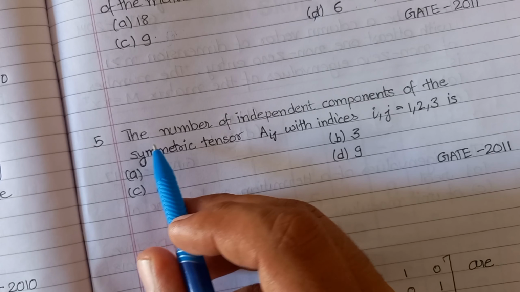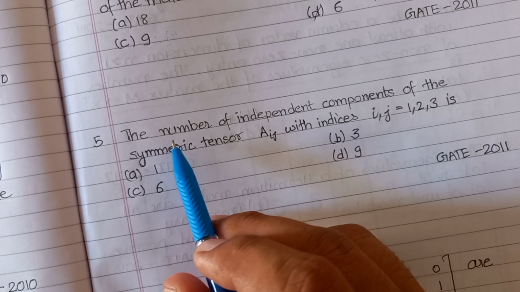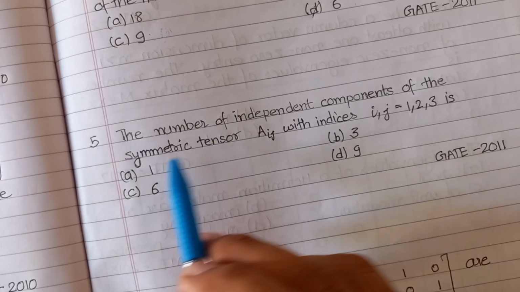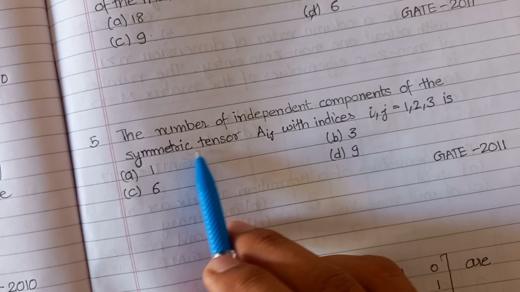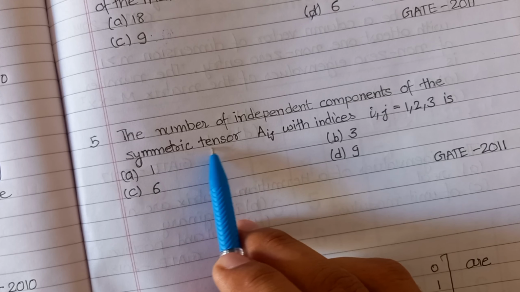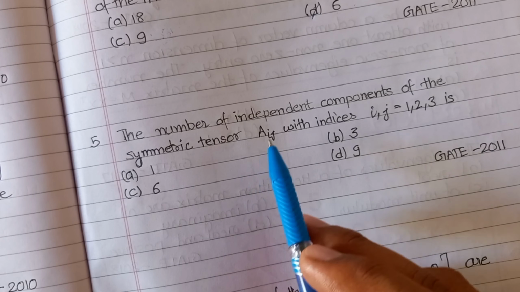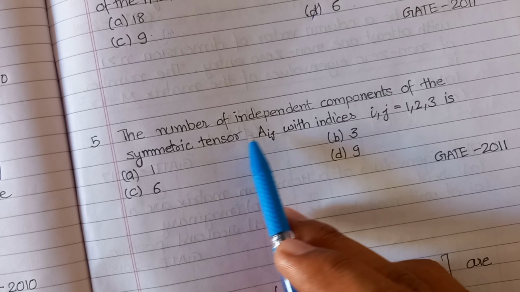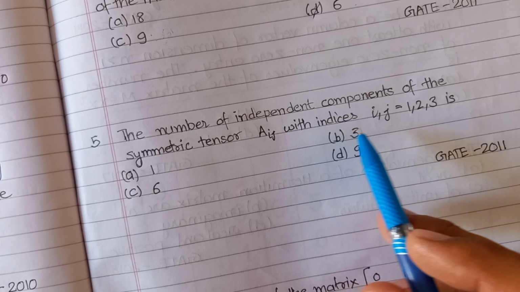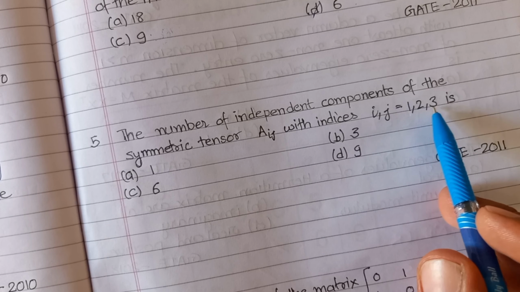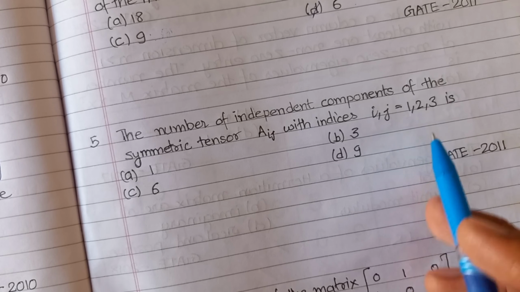The next question says that we have to find the number of independent components of the symmetric tensor. So in the previous question we had an antisymmetric tensor, and here we have a symmetric tensor, and the order of the matrix is 3x3.